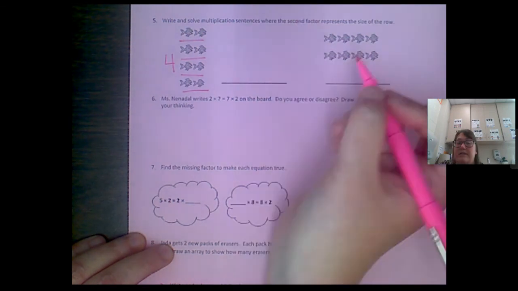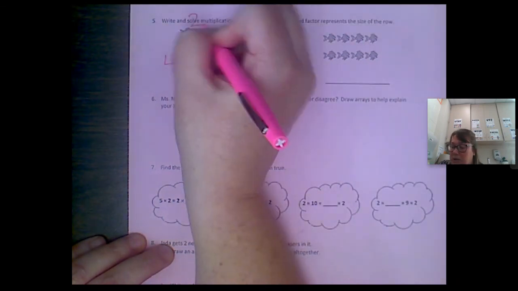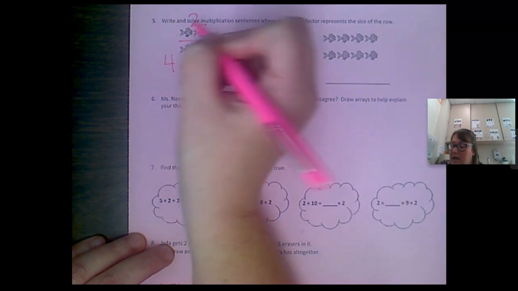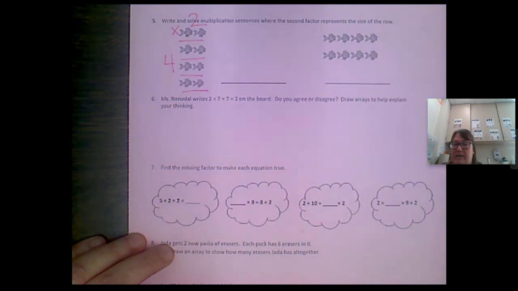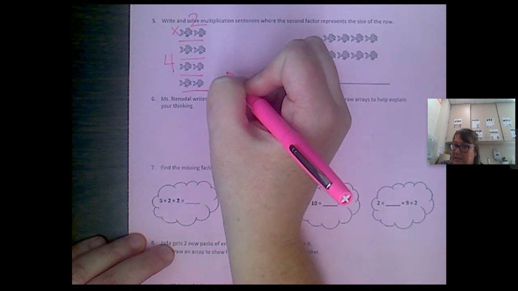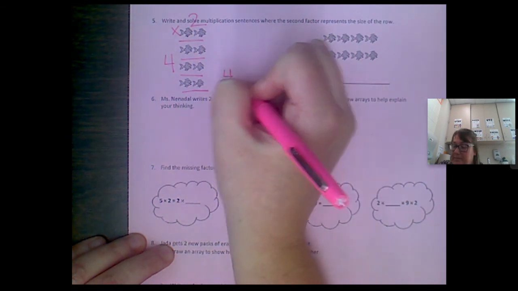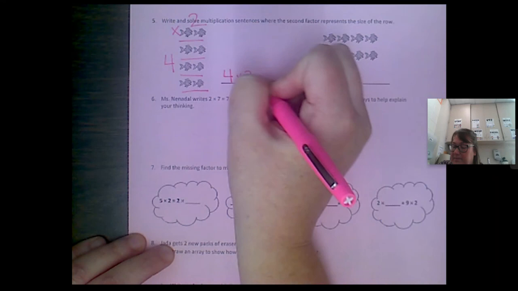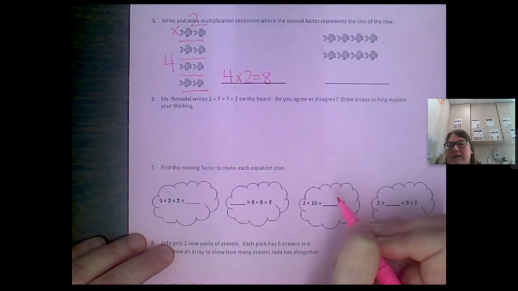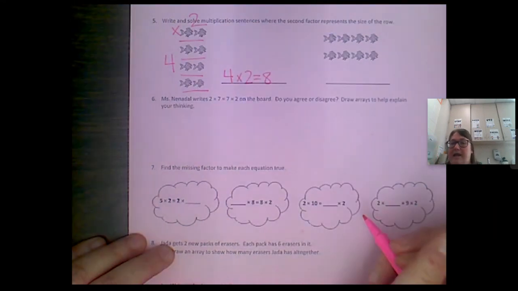And the size of the group means how many are in each one. And I have 1, 2. I have 2 fish in each group. And I can put my times sign right there. And it's going to be, you can pause it and write that number sentence if you know it. Okay. Did you get 4 times 2 equals 8? Good job.